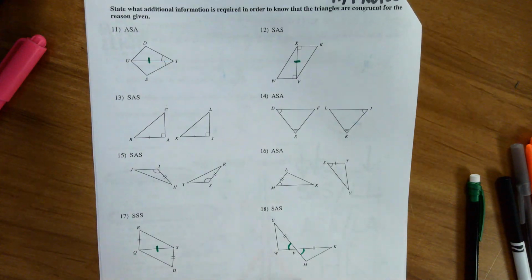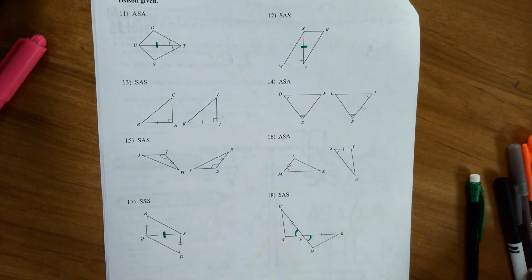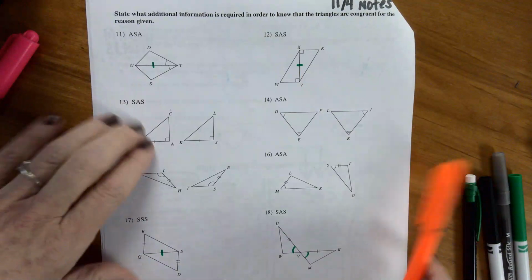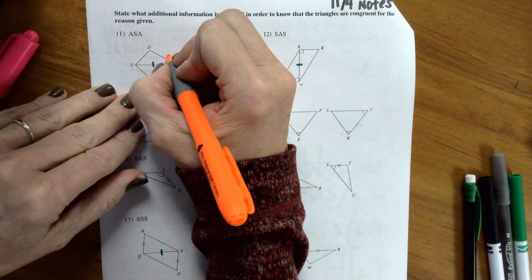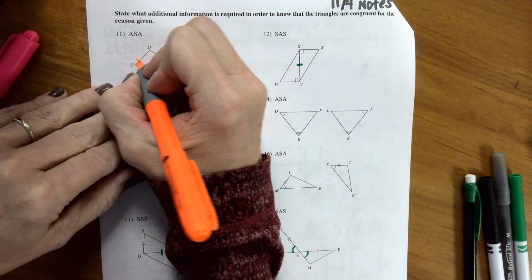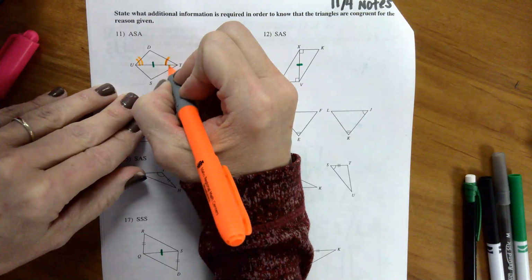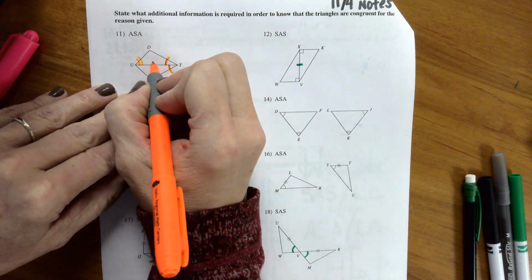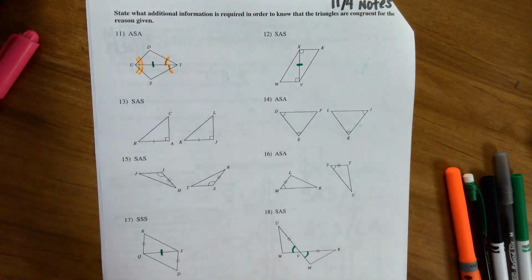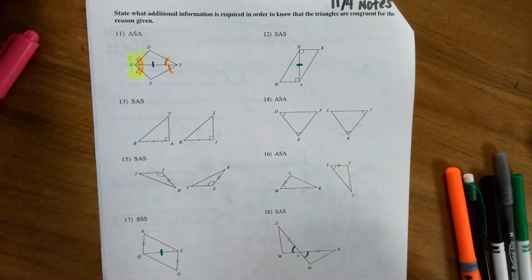Okay, now on these, you have to tell me what is not marked but is needed in order for it to be angle side angle. Well, I have this angle here and then a side, so I would need this angle over here. I have this angle, it matches that one, and then the side, and I would need this angle. So what's missing is this part over here.